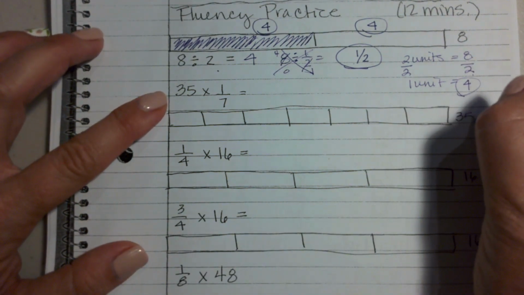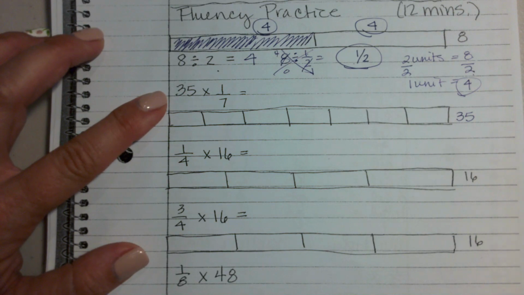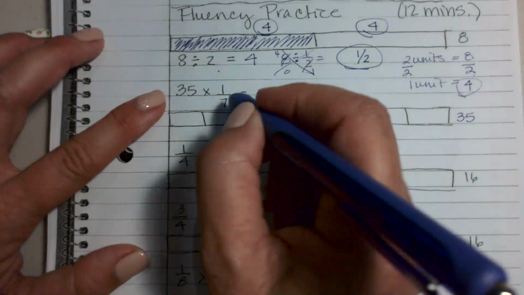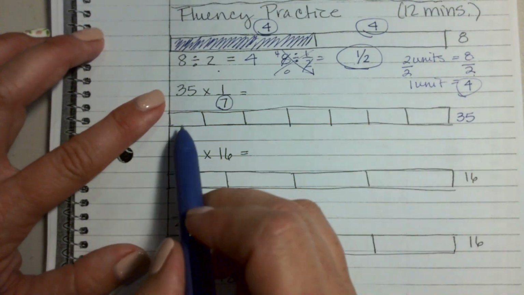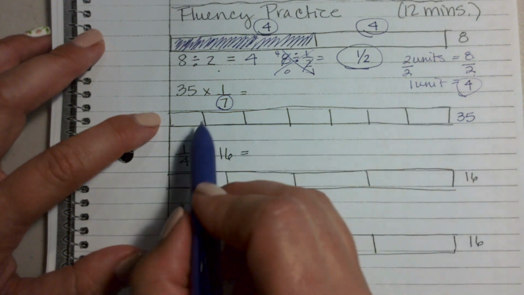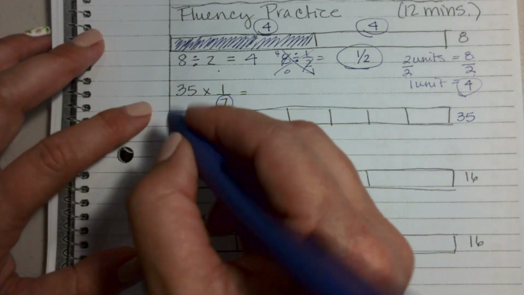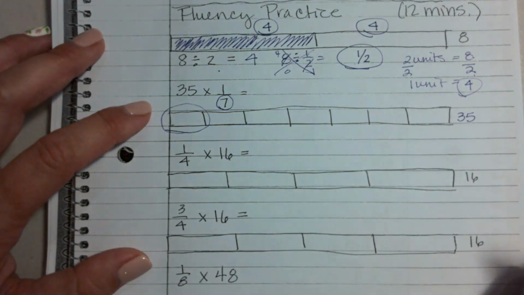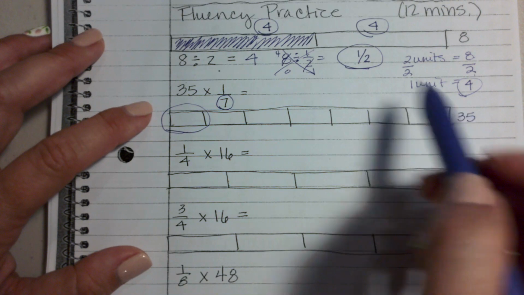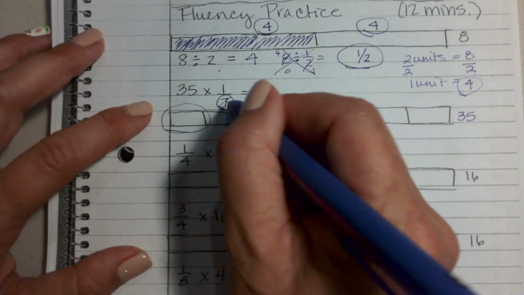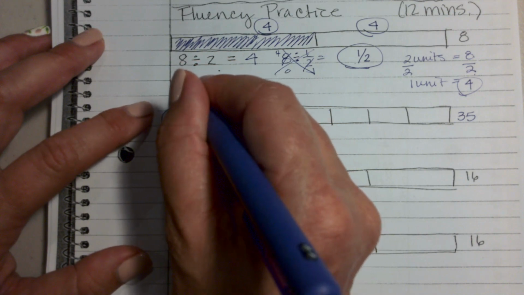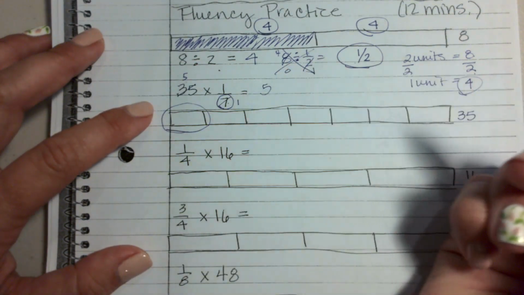Let's go back and think about this the same way. If this tape diagram represents the number 35, and we have this broken up into sevenths, remember, the denominator tells us how many equal sections there are. If I want to find out how much is in one section, we can cross cancel. 7 goes into 7 one time, 7 goes into 35 5 times, 5 times 1 is 5.